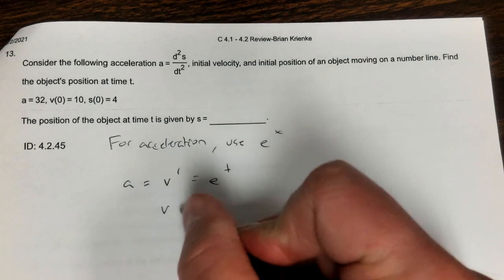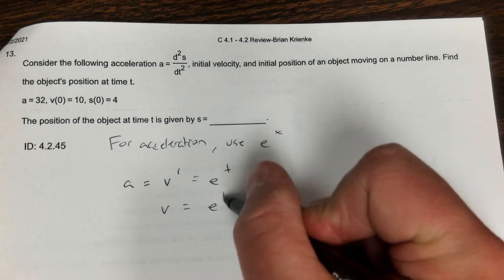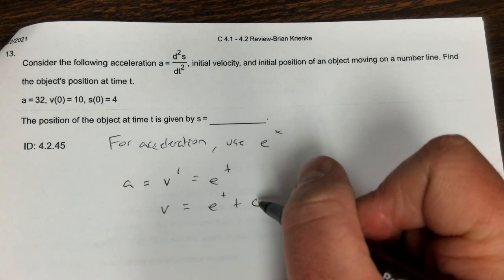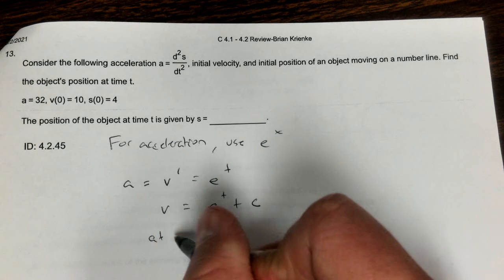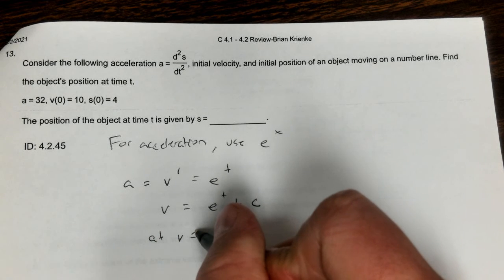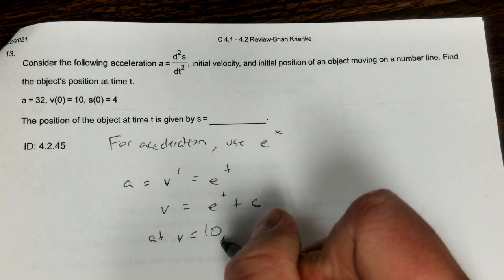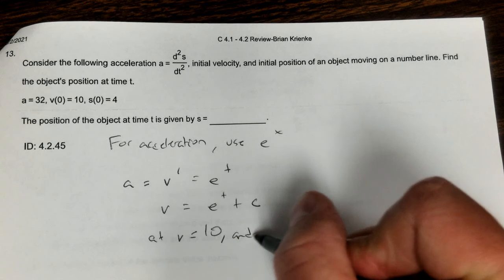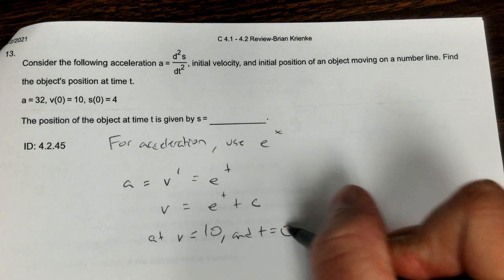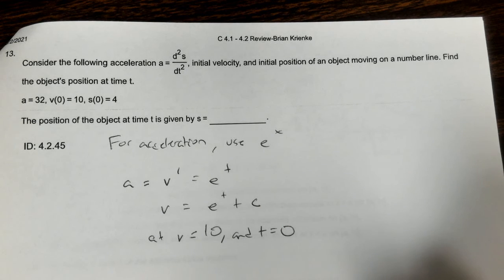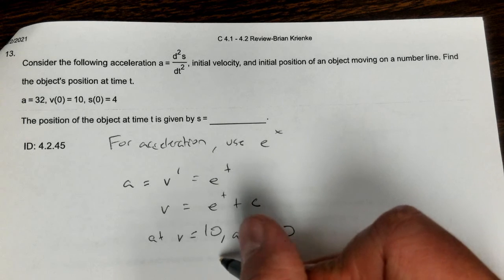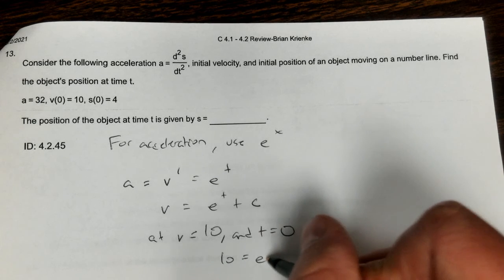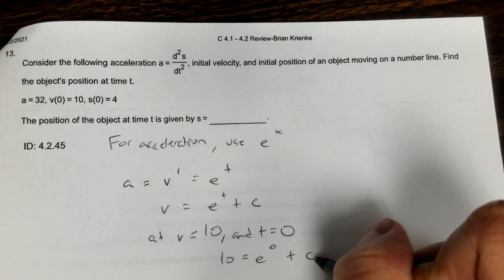Your velocity would have to be e to the t plus c, and at v equal to 10 and t equal to 0, you'd have to work out the equation 10 equal e to the 0 plus c.